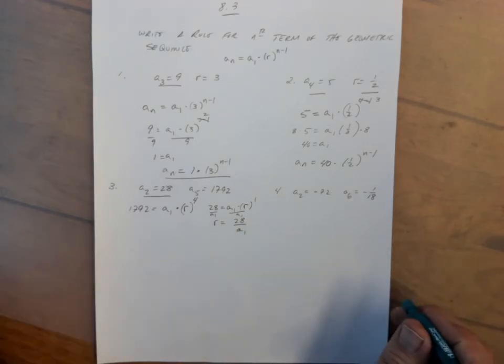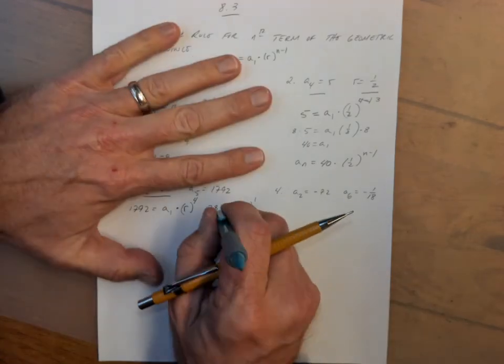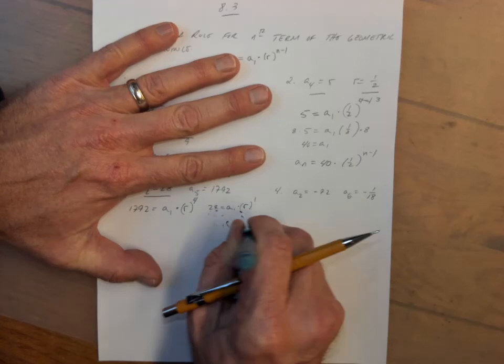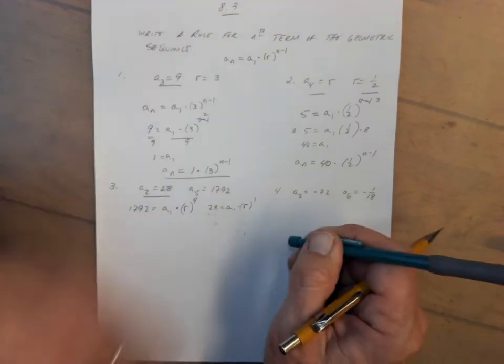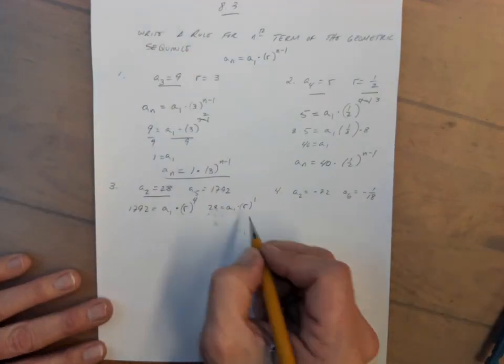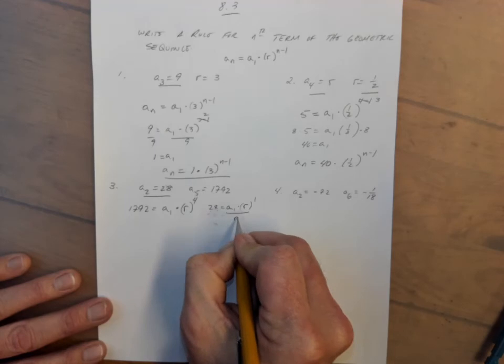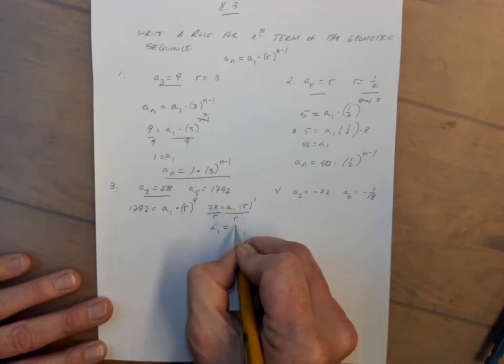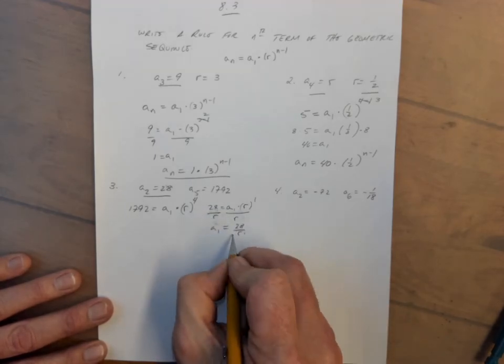So we can do it that way. I think it gets a little more complicated than what we would want. So let's see, is there a better way using our two equations? Again, what if I solve them both for a sub 1, or even solve this one just for a sub 1? So let's divide by r. So a1 equals 28 over r.